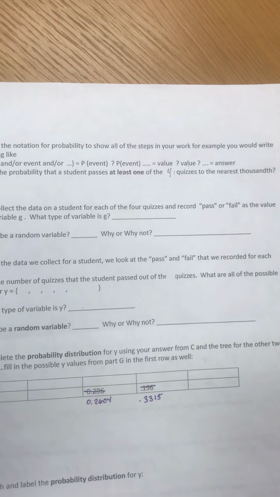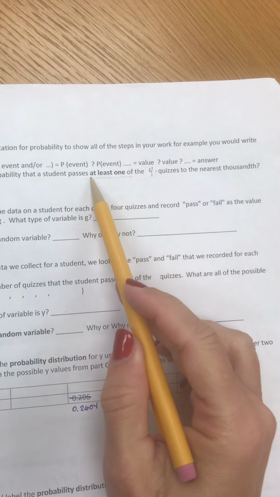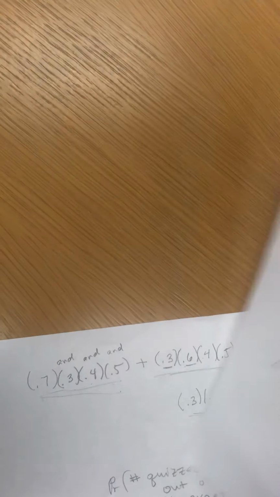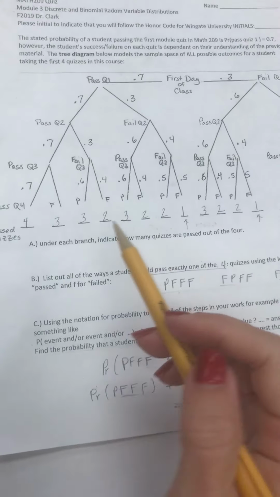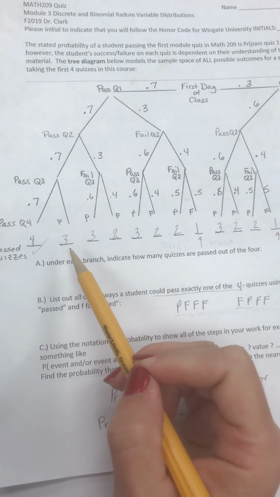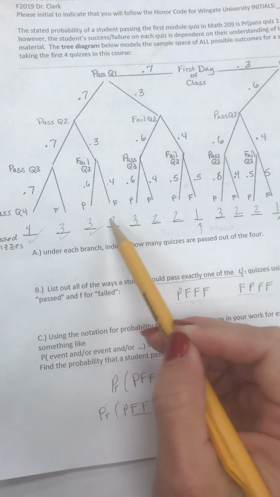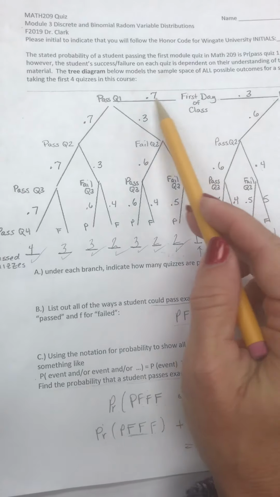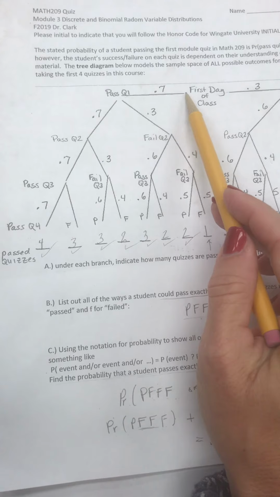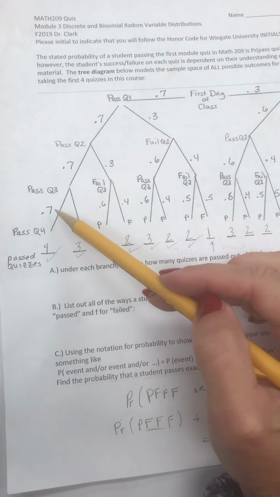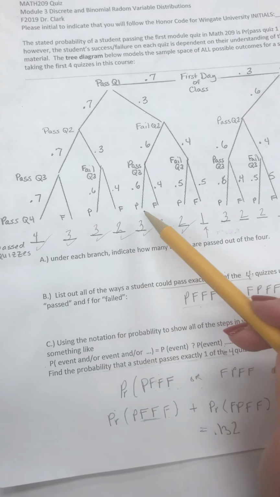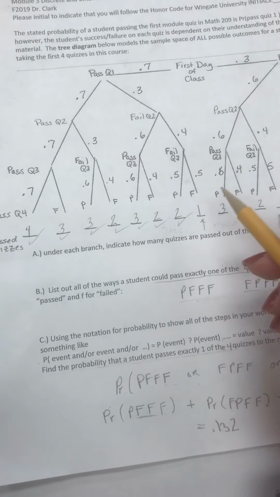What's the probability that a student passes at least one of the 4 quizzes? I want to pass at least one, so let me go back to the tree. At least one. Yep, 4 is at least 1. Man, there are a lot of different branches, and I would have to multiply all the way through, pass and pass and pass and pass, and each one of these paths is acceptable.